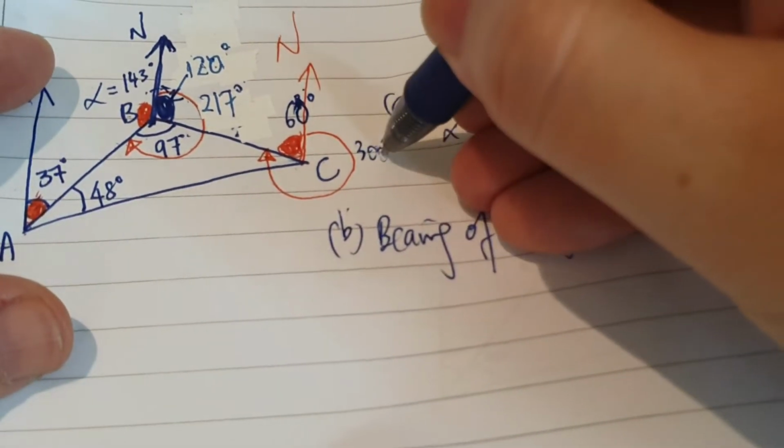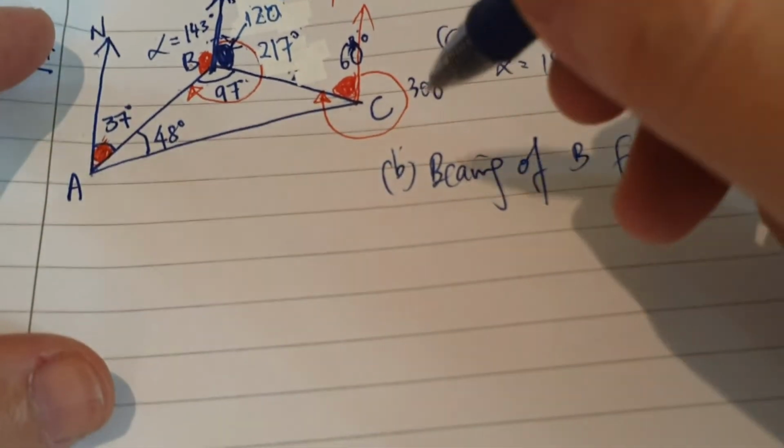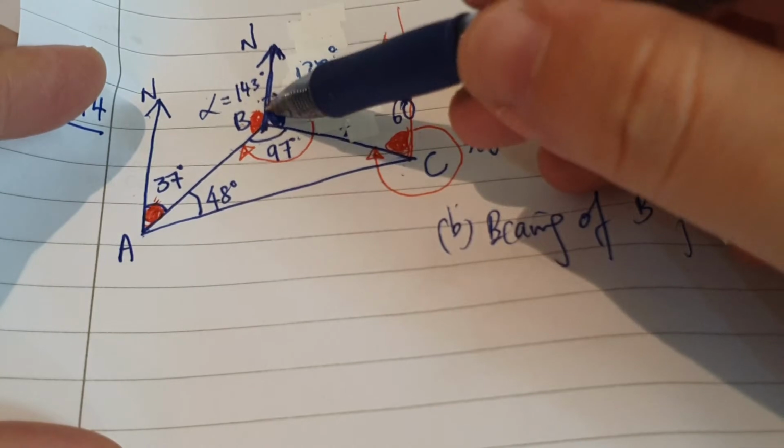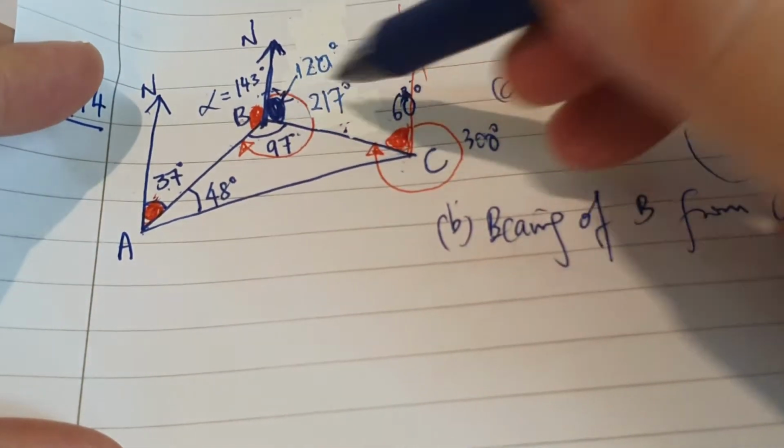Okay, you show the necessary working. I'm just showing you how to get the answer. So you see how powerful interior angles are. From here, we lead you to here.